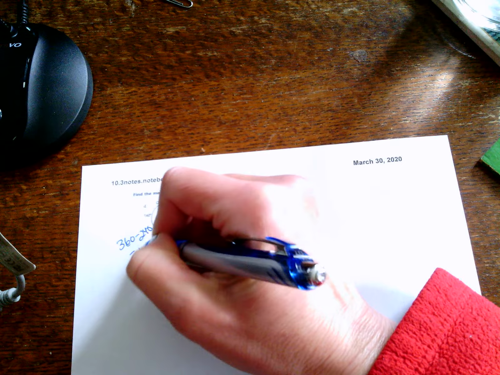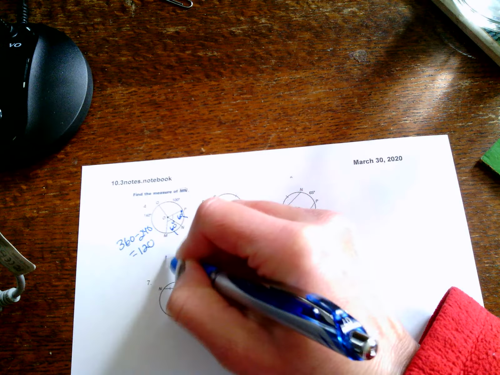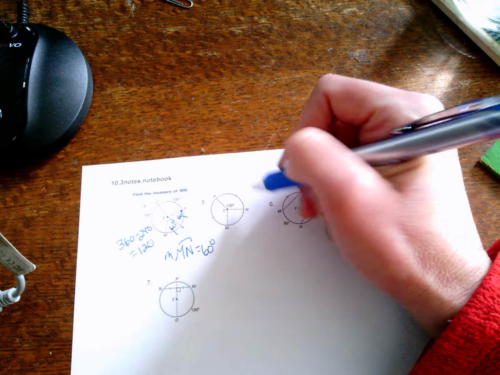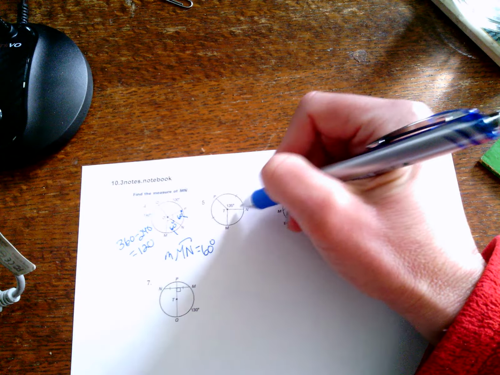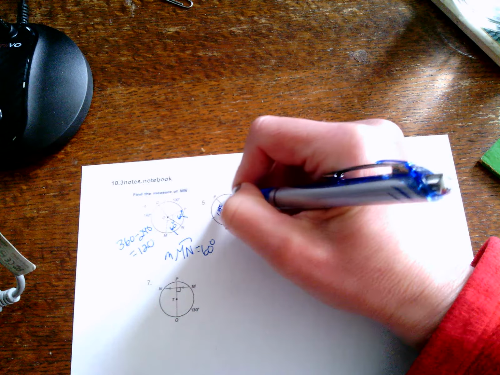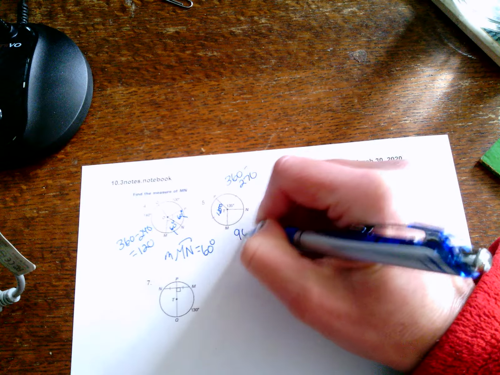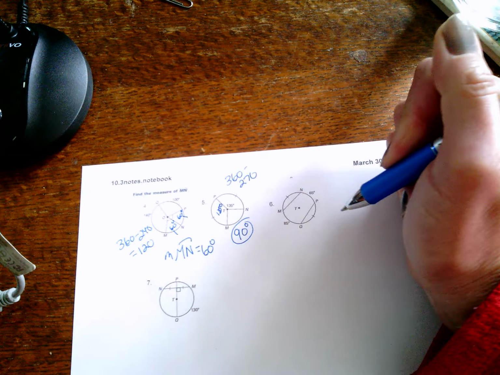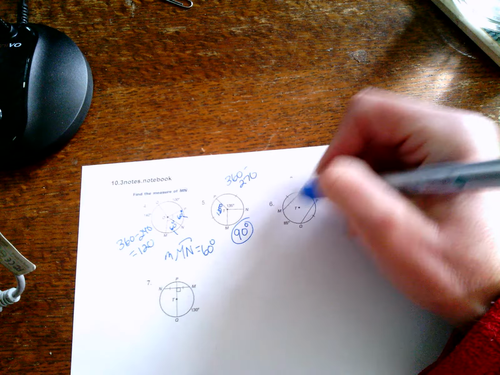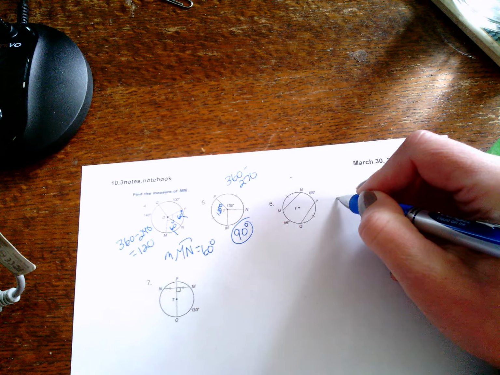For number 6, I know these two are congruent, so I'm going to add these two angles together. So 85 plus 65 is 150. I only want half of that. So MN is 75 degrees. For number 7, if these two are congruent, then the angles are congruent, which means this must be 130. So that's 260. 360 minus 260 gives me 100, and that's all I need for the whole arc.